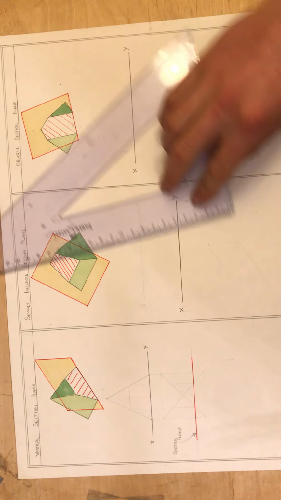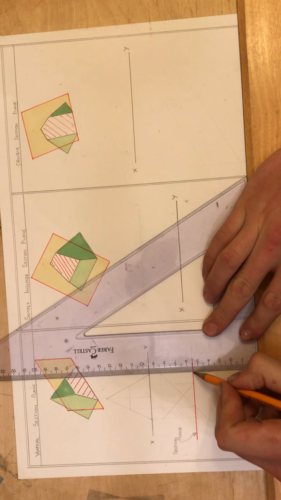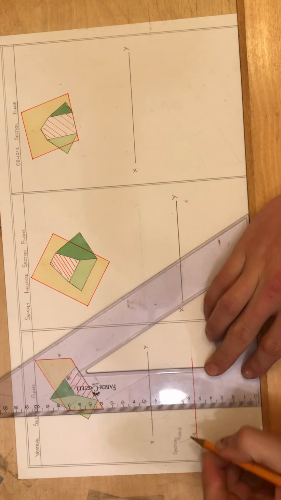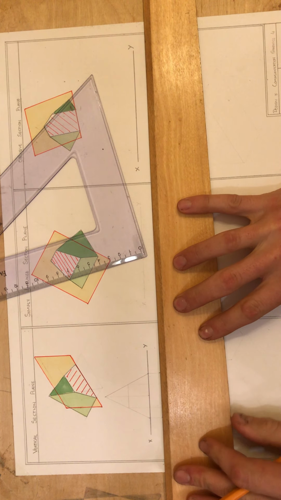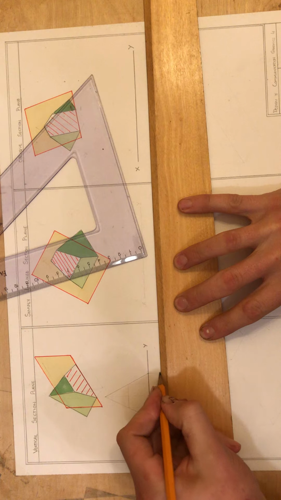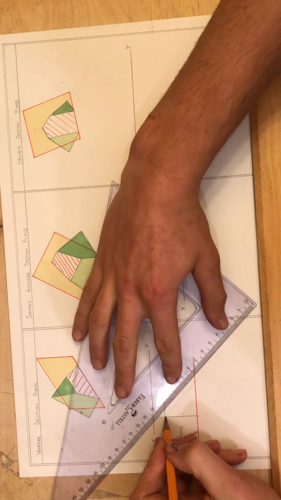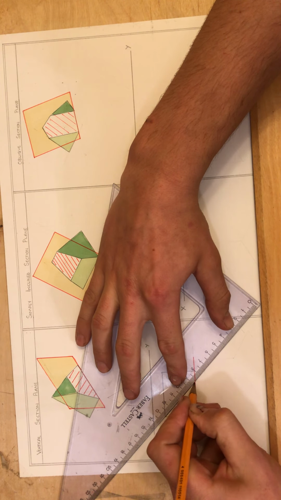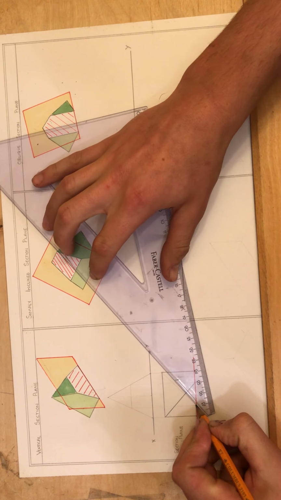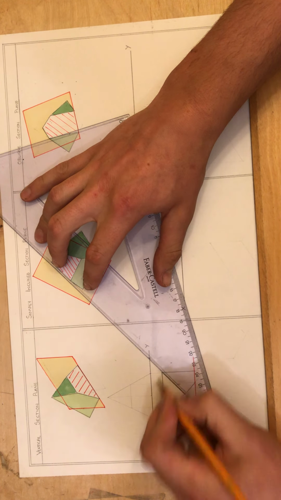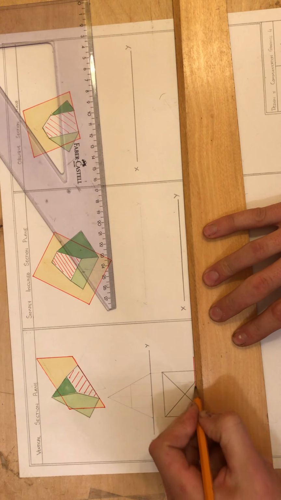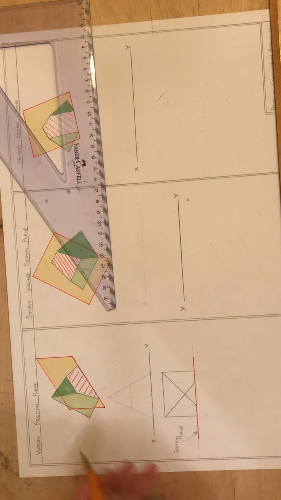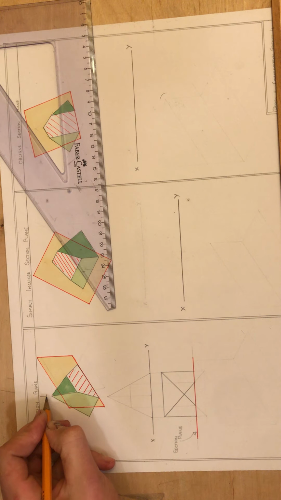I'm going to heavy in my finished plan now. This is the plan of our object. If we look down from here, this is what we would see.